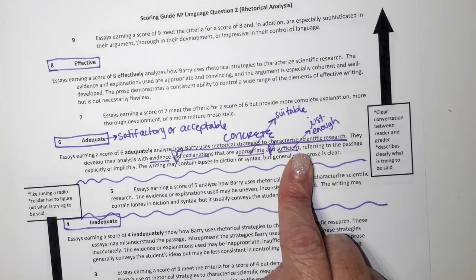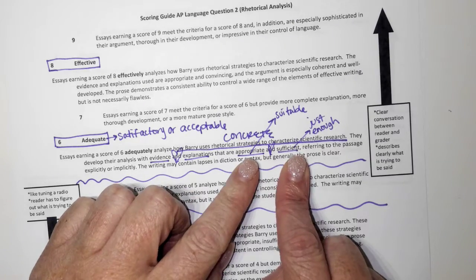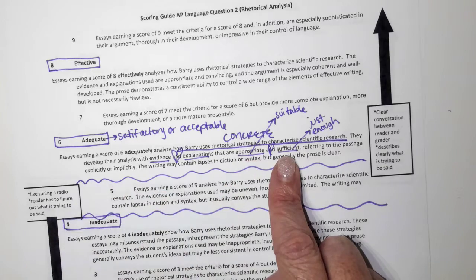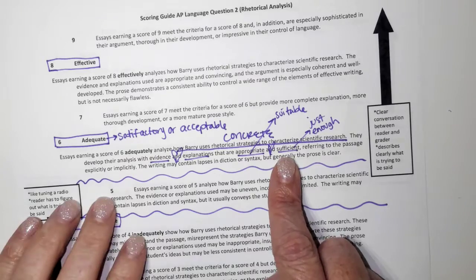Let's say one chunk of your analysis isn't appropriate or sufficient. It's just eh. If it only happens once, then it doesn't knock you down. We just kind of look past it, right? But if it happens again, then it makes your whole essay kind of thin, because we pretend like that evidence is not even there, okay?